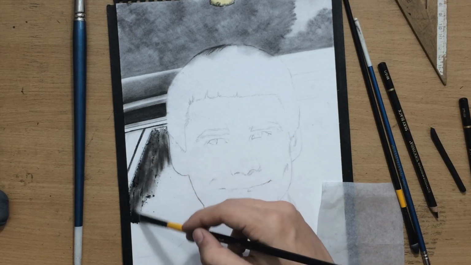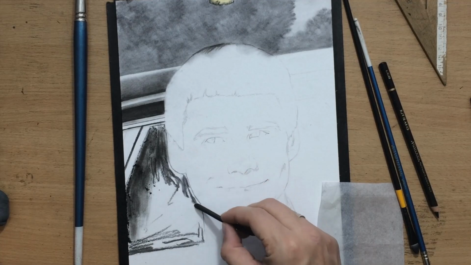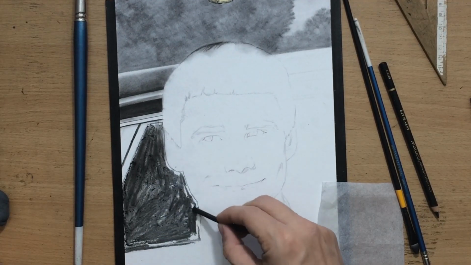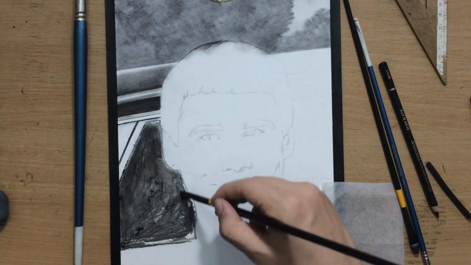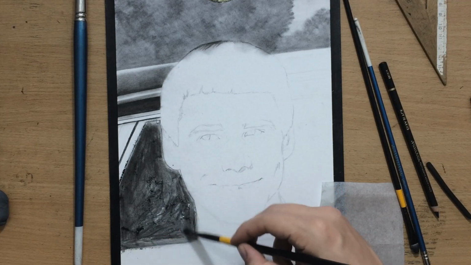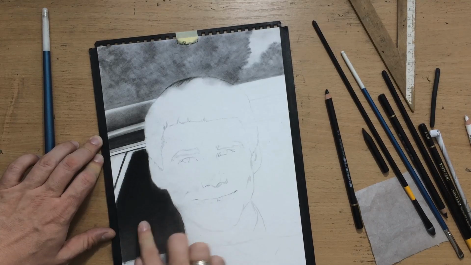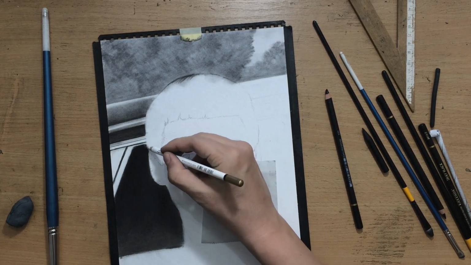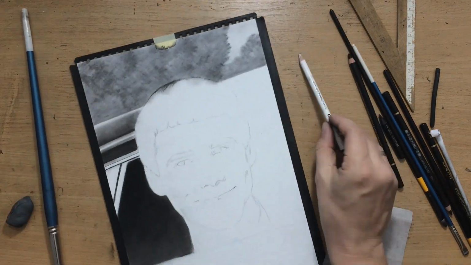Here I used a bit of charcoal powder made by sharpening my charcoal pencils. I added a bit of that to this darker background here, the inside of the car, which is darker, and he's sticking his head out. So not much will be visible there in terms of detail. I'm just going to make that dark and simplify it a little bit. And of course clean up the edge between the ear and the left side of the face and that background.